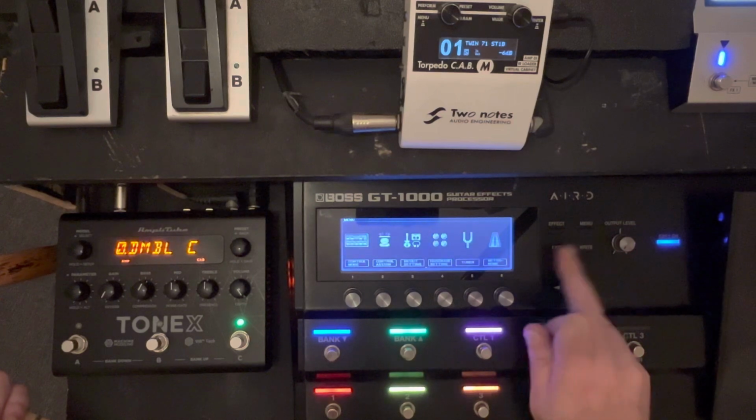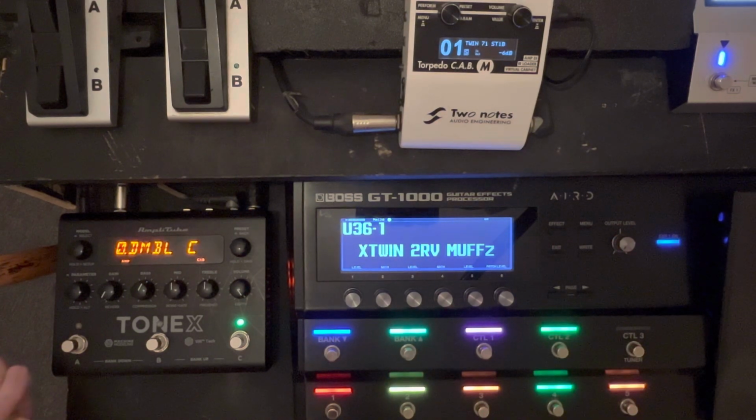Now we've looked at the input, let's talk about the control switch now.